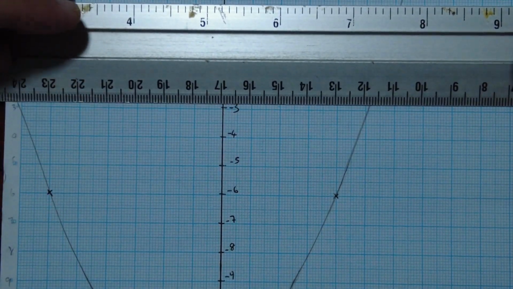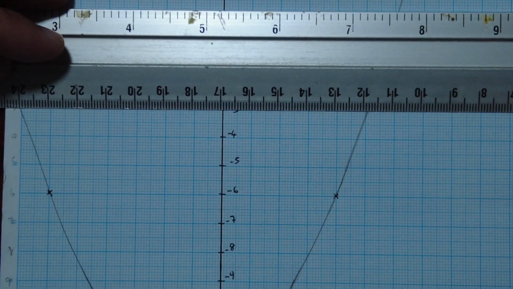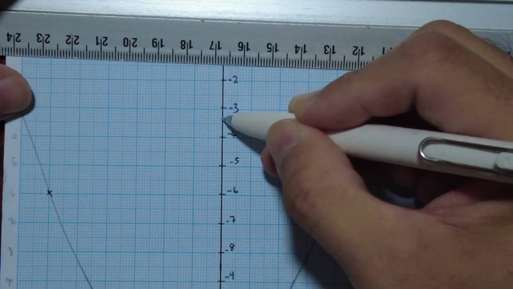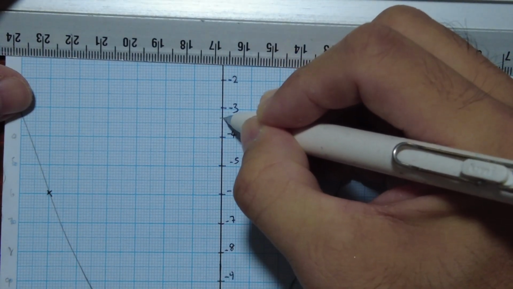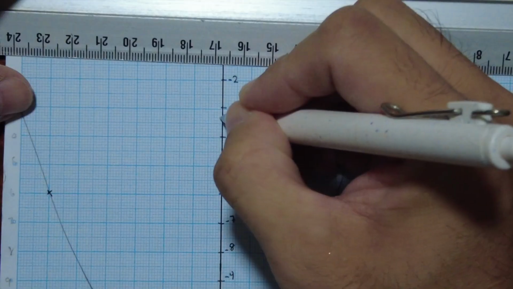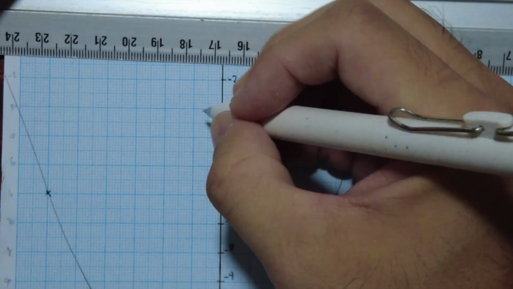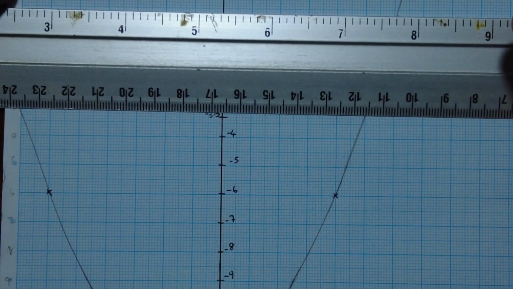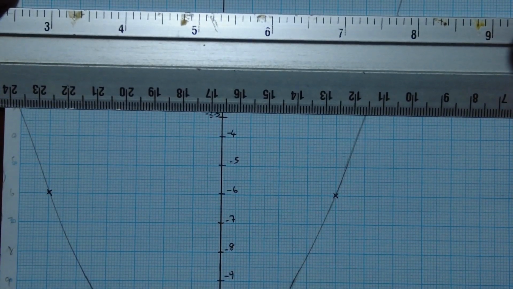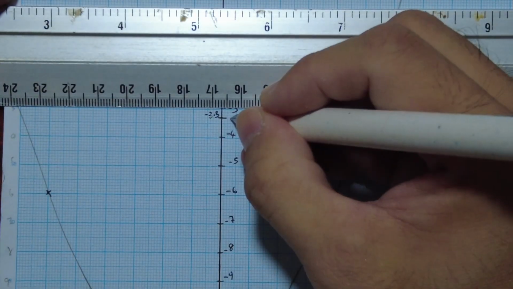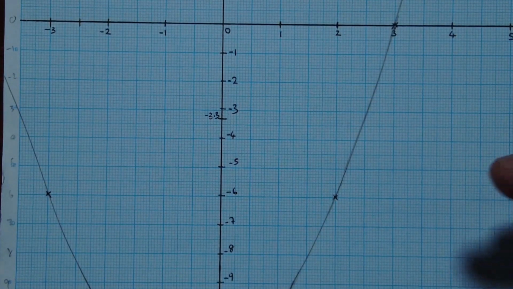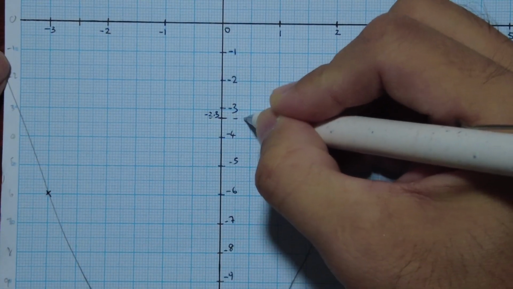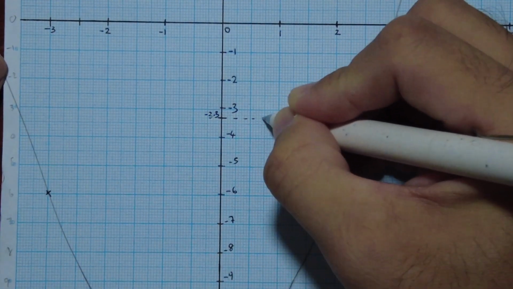Negative 3, move down 1, 2, 3, here. I'm going to label this minus 3.3, and then I'm not going to use the ruler, just draw a dotted line and project it across to the graph.